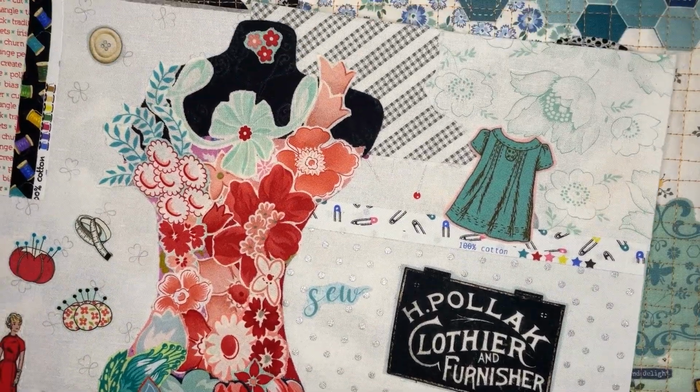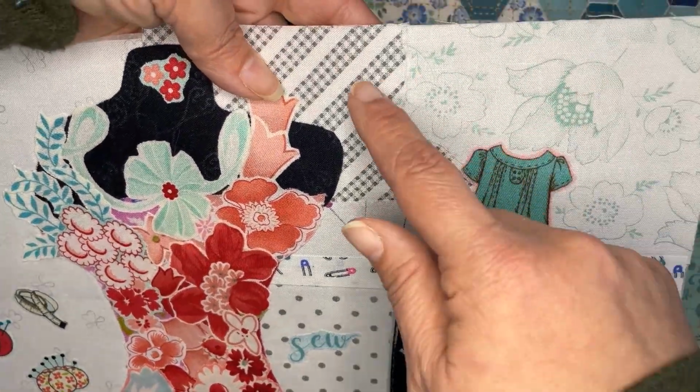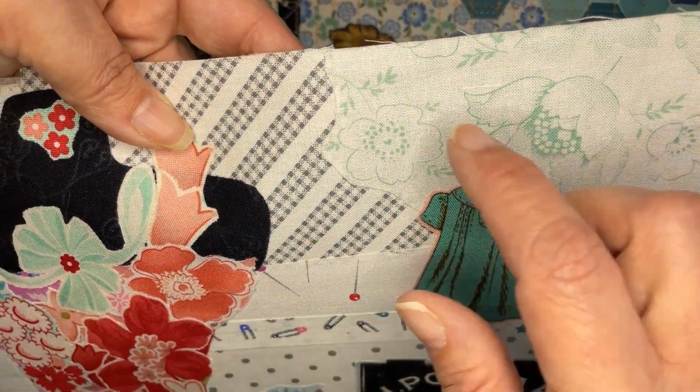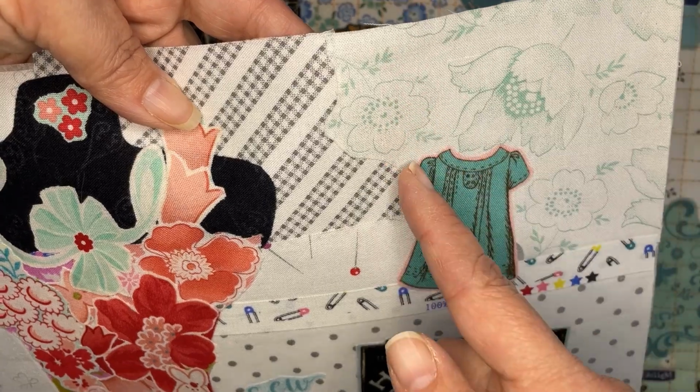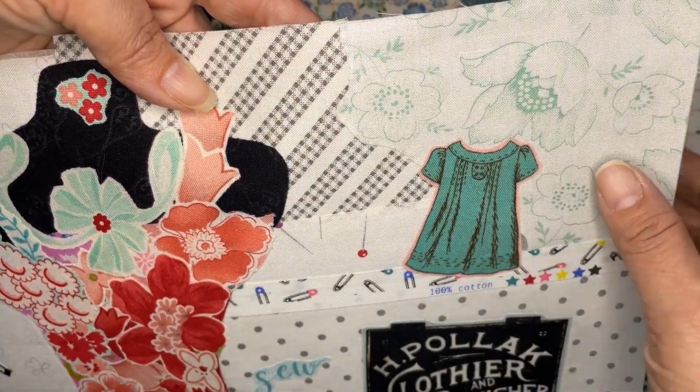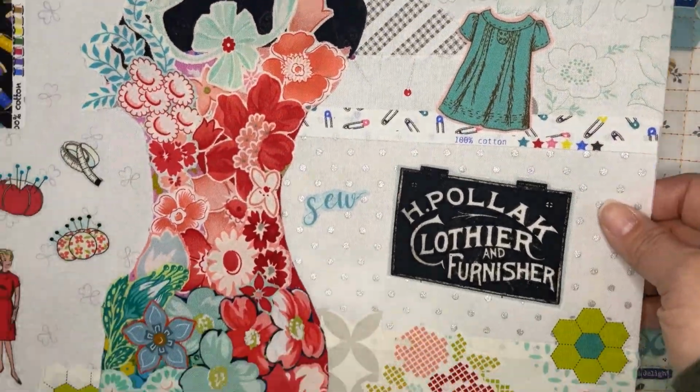Up here at the top, I cut around these flowers instead of trying to just cut a straight line. I cut around the flowers, so then the flowers just kind of blend into the next background.